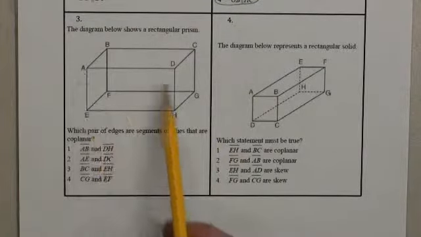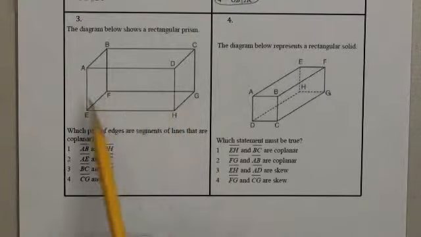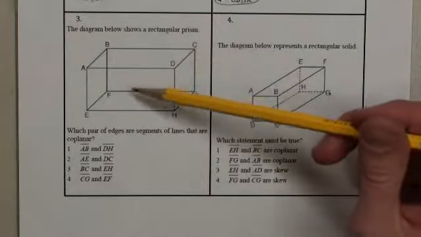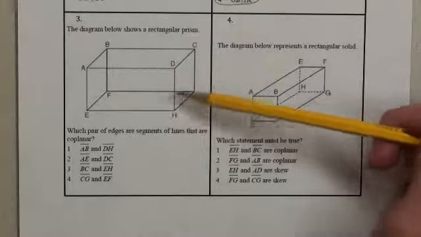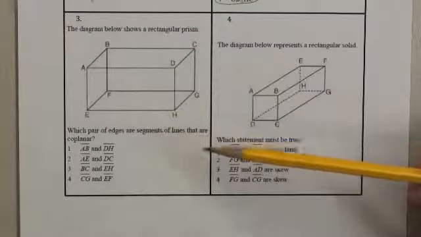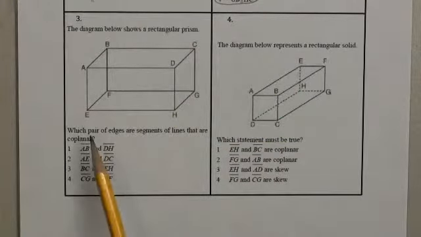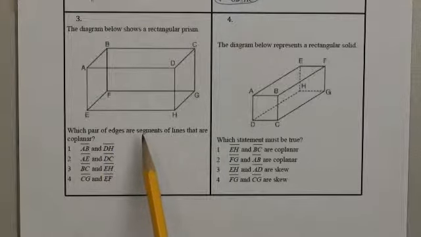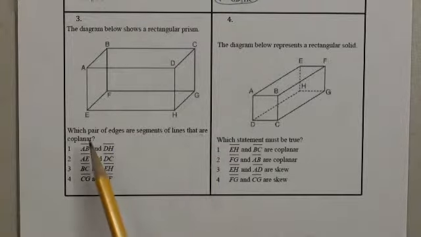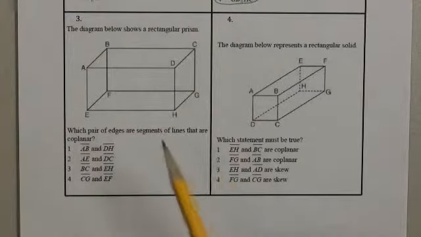Remember, each one of these faces is a plane. So when you're talking about a rectangular prism, you have a front and a back, a top and a bottom, a right and a left. So you have 6 planes. So which pair of edges are segments of lines that are coplanar? So which lines are on the same plane?